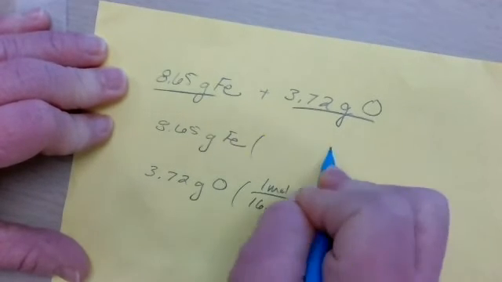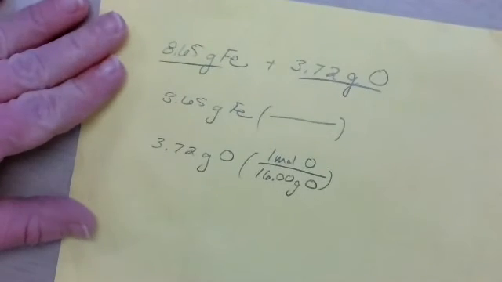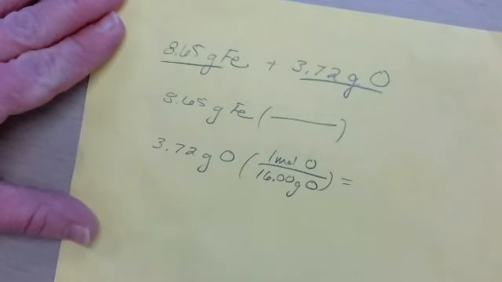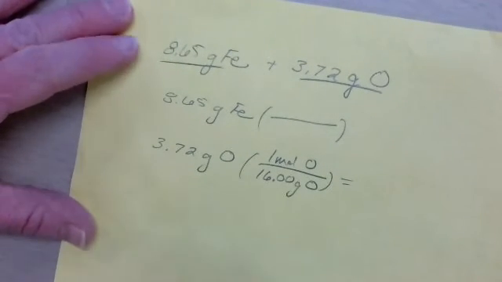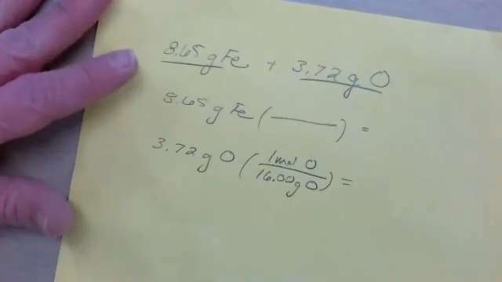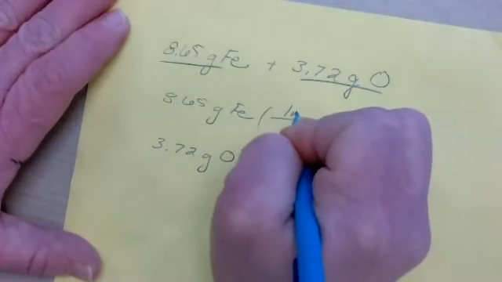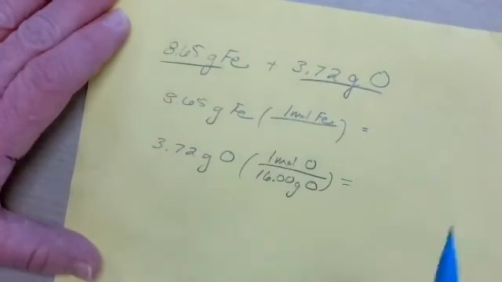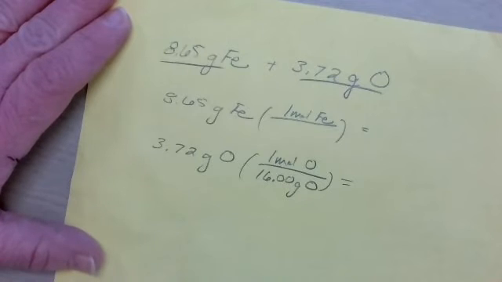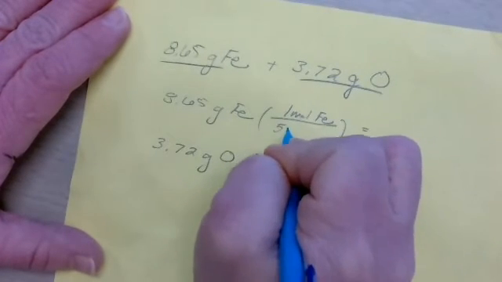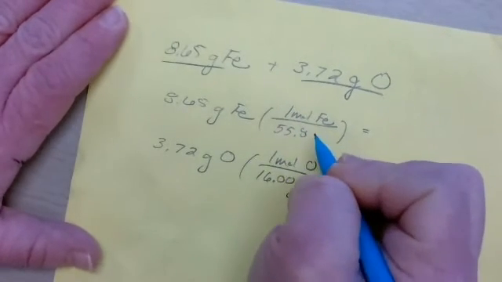Remember, Ty found for us that oxygen is 16 grams, and iron, Anna, what is the average atomic mass of iron, please? 55.85. Excellent.